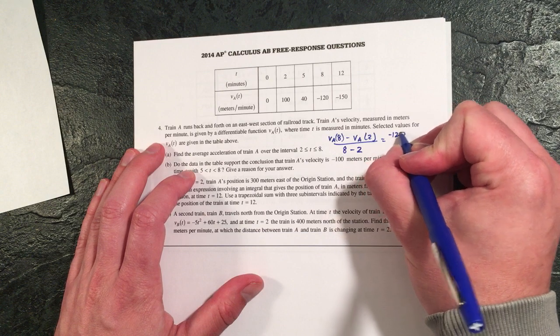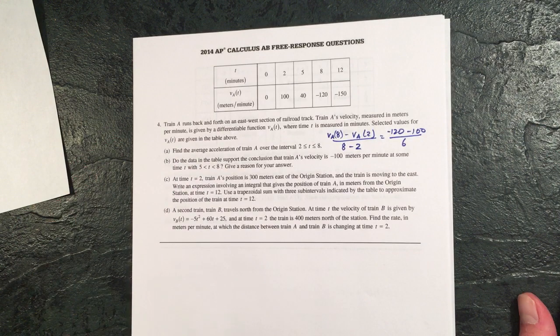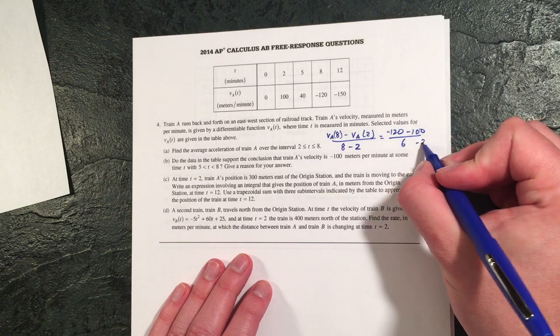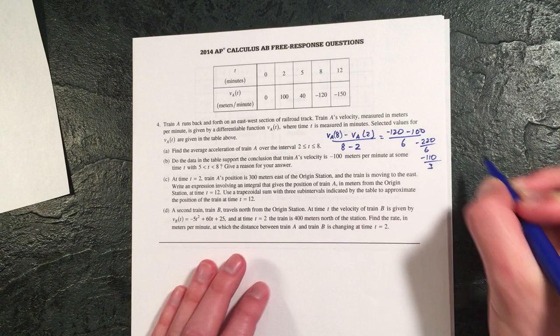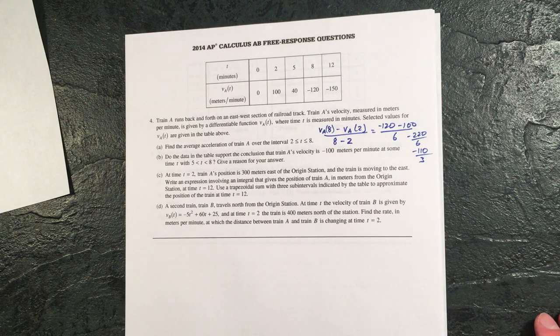So -120 minus 100 over 6. And this is going to be -220 over 6, which is -110 over 3. Technically, it's meters per minute squared.